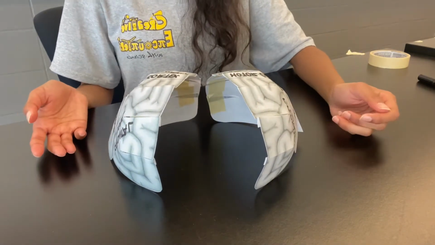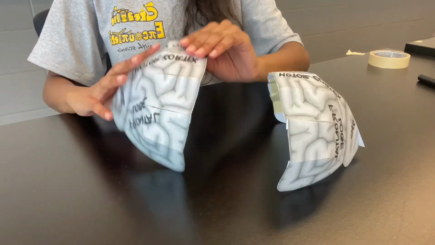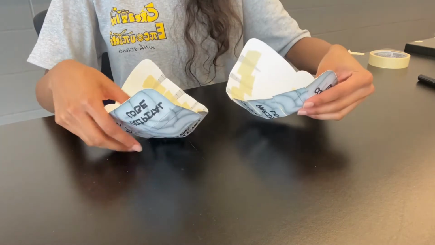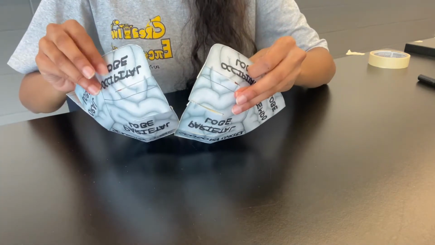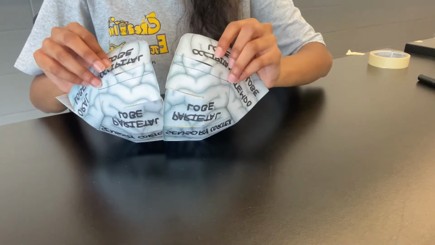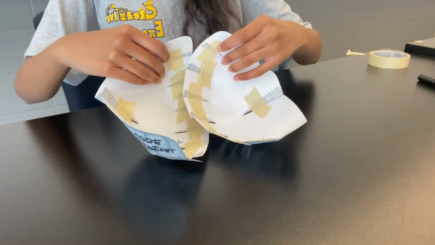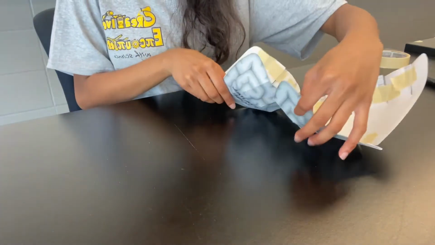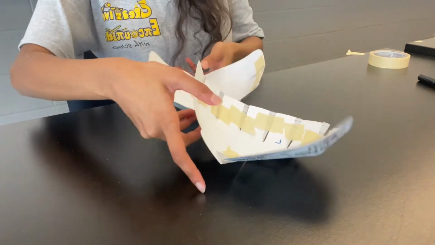So we're going to start the next step, which is putting the 2 halves together. So in order to do this, you're going to turn your brain hat around and you're going to want to line up the lobes. So over here, we have our occipital lobe and our other occipital lobe. We want to make sure they're on the same side. On the other side here, I have my frontal lobe and the other frontal lobe lined up together.